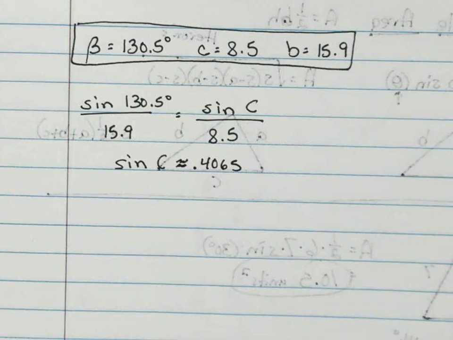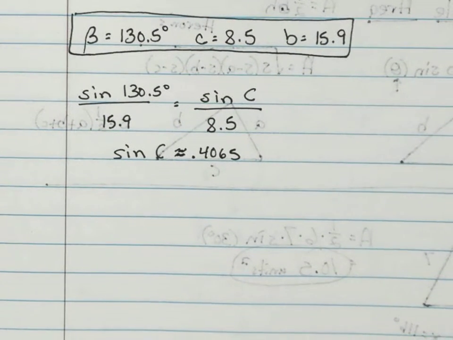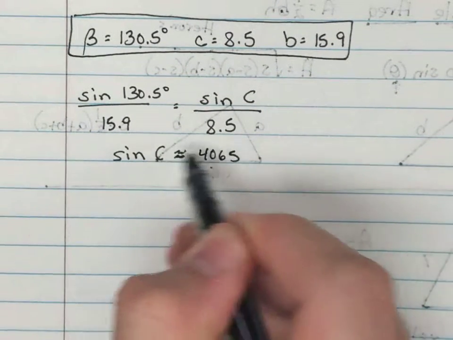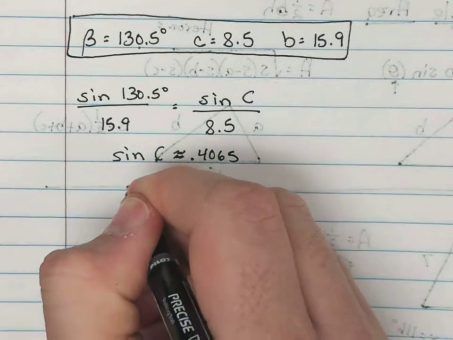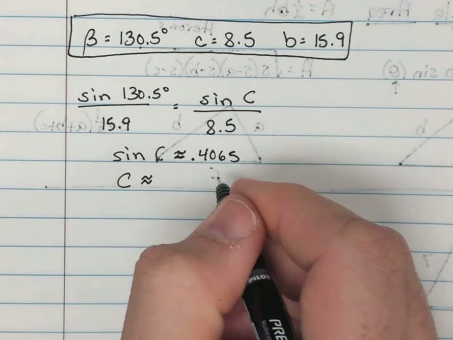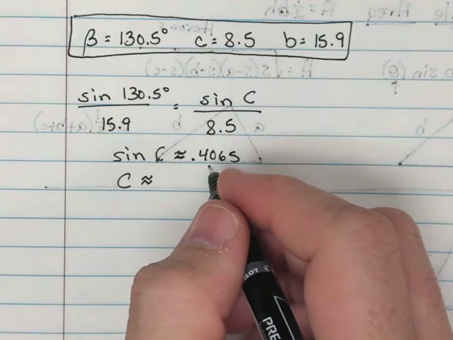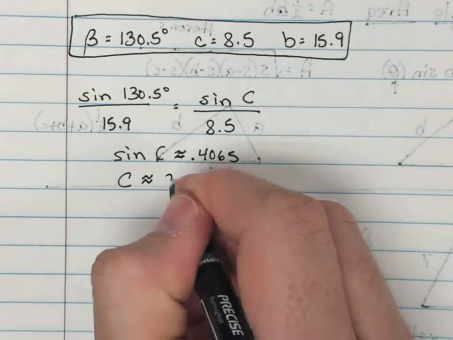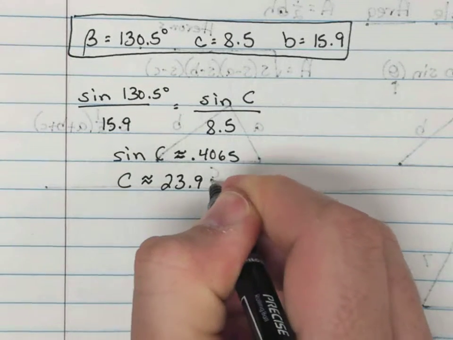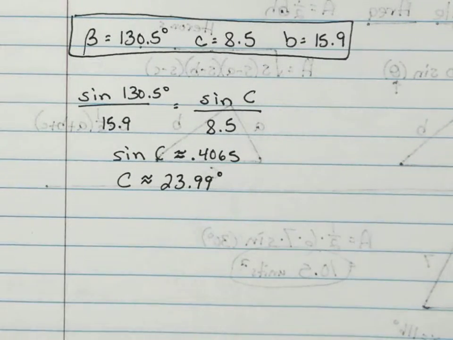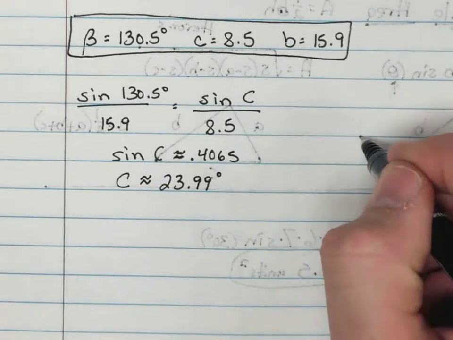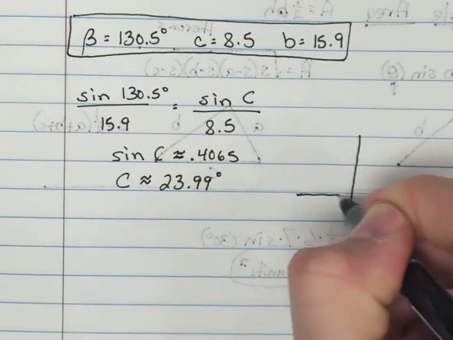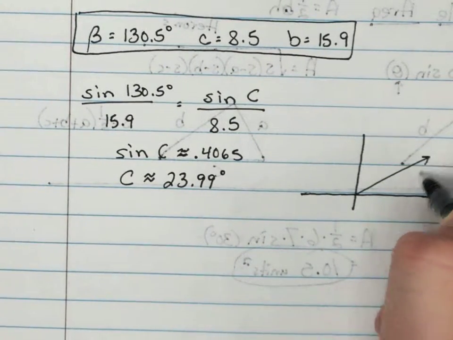so now you have the sine of C is equal to about 0.4065. Now here's where you determine how many triangles you have. When you move the sine over and do inverse sine of that answer, I get that C is about 23.98 or 0.99. I'm going to leave it like that, 23.99 degrees. I do want to remind you that's not the only answer. You have a first quadrant answer of this 24 degrees.